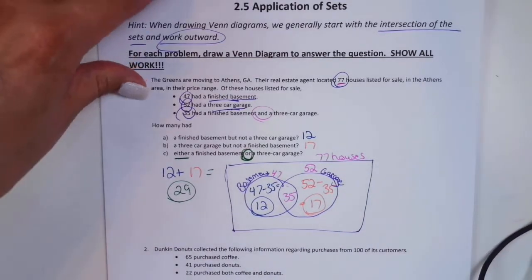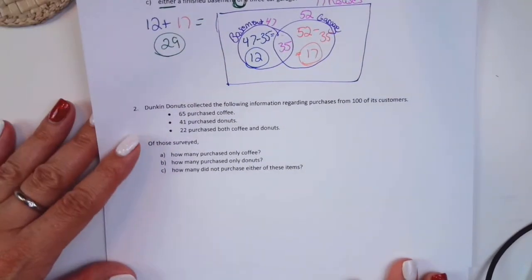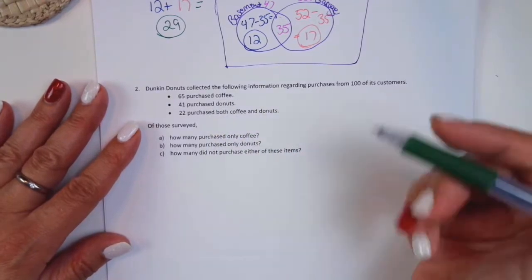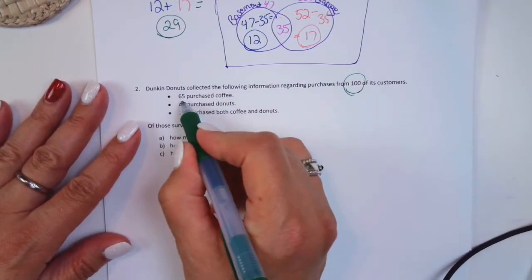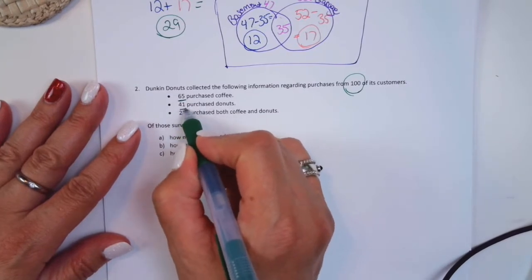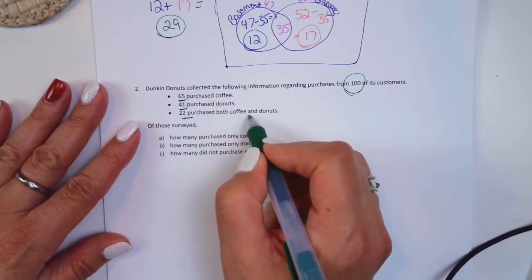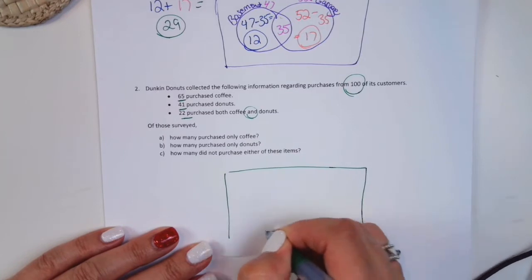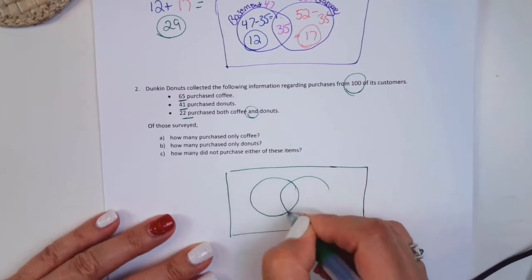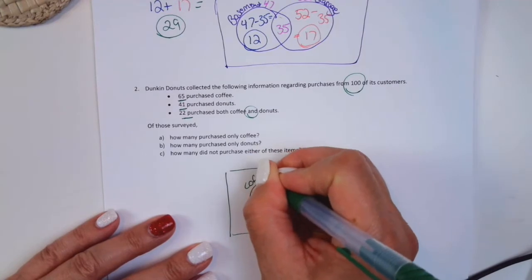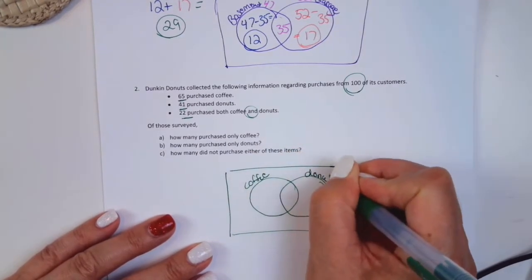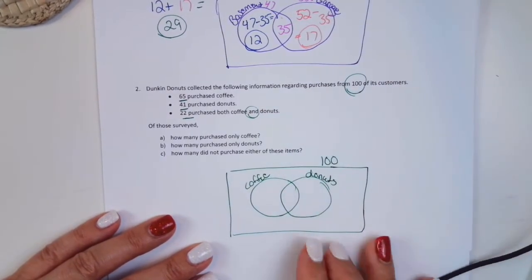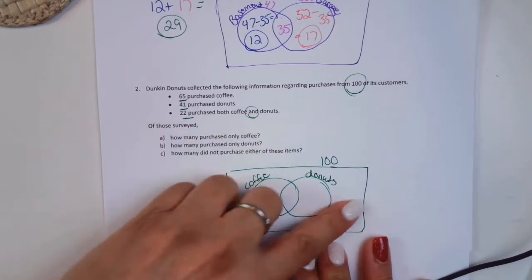Okay, next let's look at number 2. Dunkin' Donuts collected the following information regarding purchases from 100 of its customers. 65 purchased coffee, 41 donuts, and 22 both coffee and donuts. So again, we're going to start with the Venn diagram. We have coffee and we have donuts. We have 100 altogether, so 100 customers goes up here in the universal set.